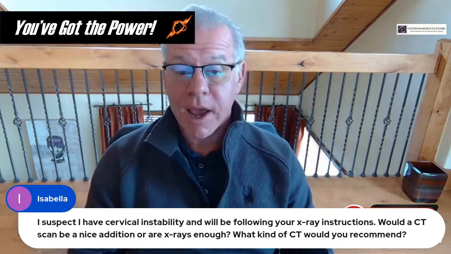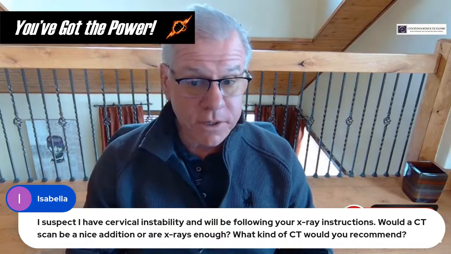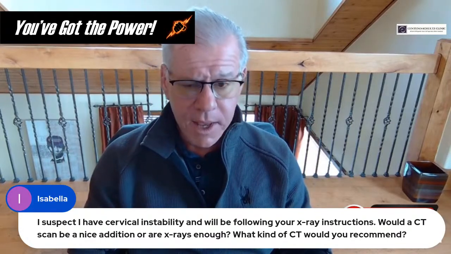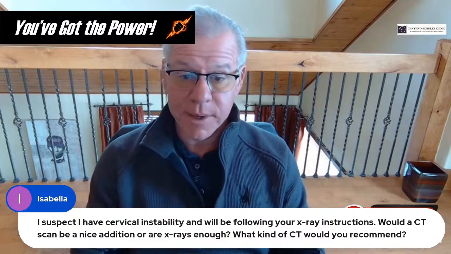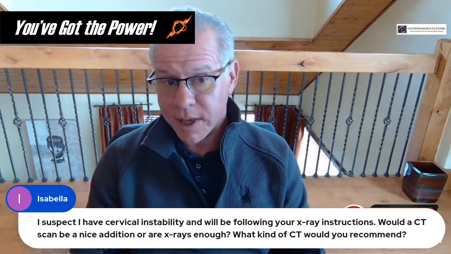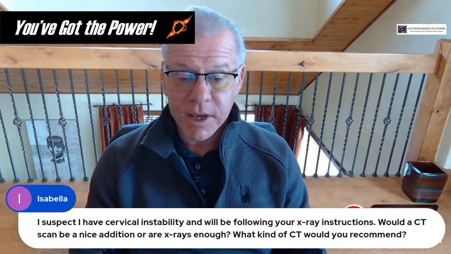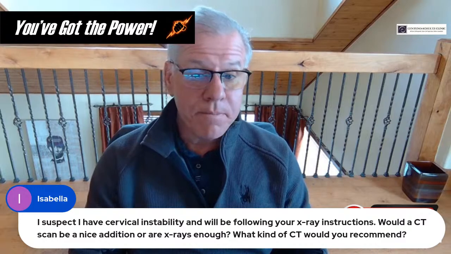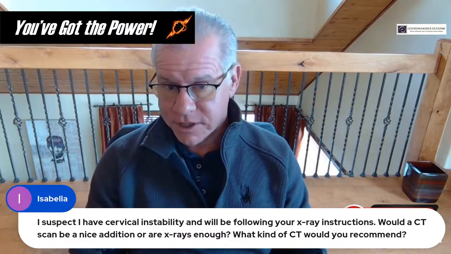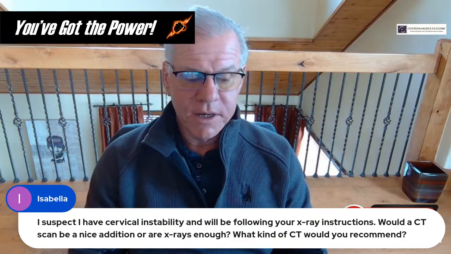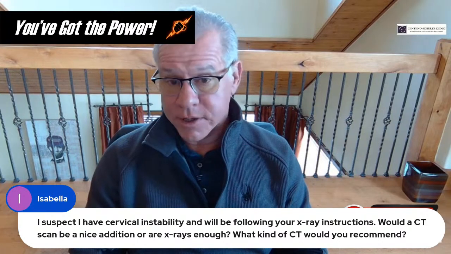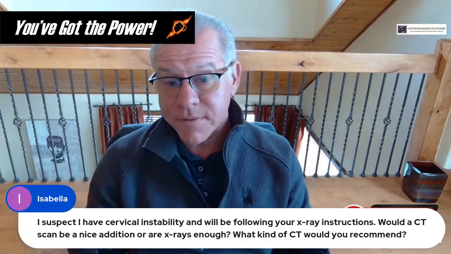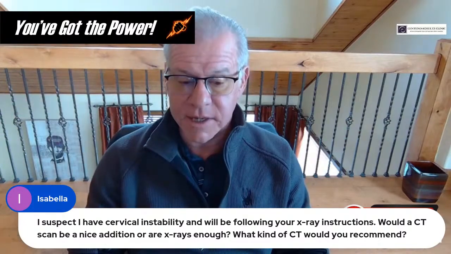Listen, as I always say, I really will never turn down more information. More information is always better than less. Having said that, we should obviously be as efficient as we can with our imaging information gathering. A CT has an immense amount of radiation, about 100 chest x-rays. So the amount of radiation you're exposed to in a CT is off the charts. So because of that, we don't normally recommend CTs.